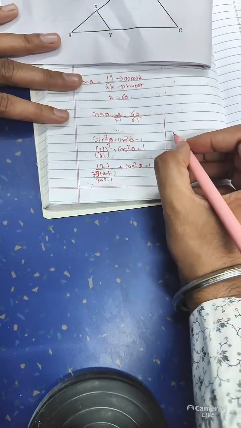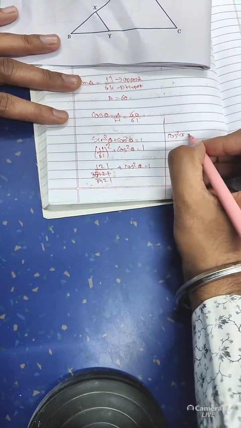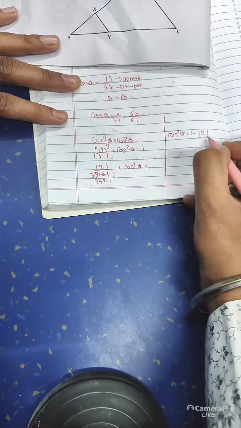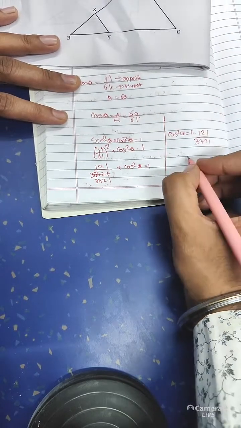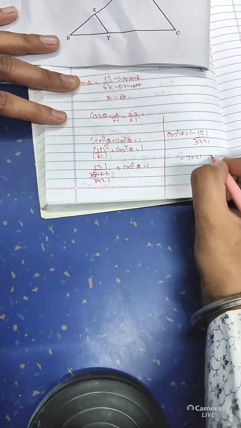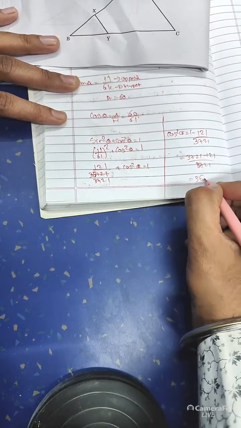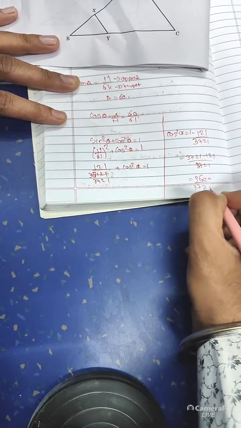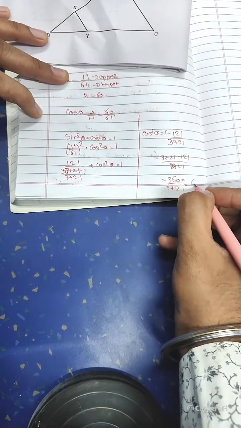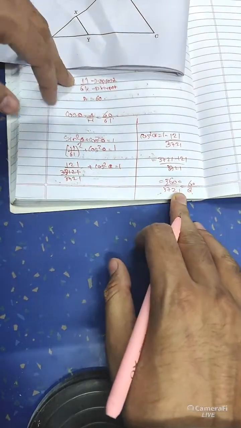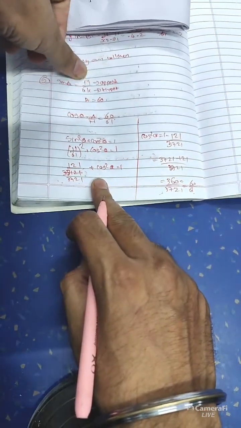So cos square theta equals 1 minus 121 upon 3721, which is 3600 upon 3721, the square root of which is 60 upon 61. If you have used 61 as the hypotenuse, that will be wrong.